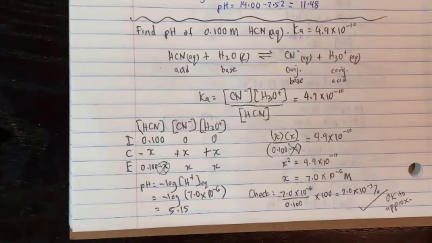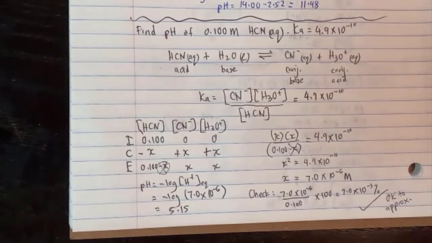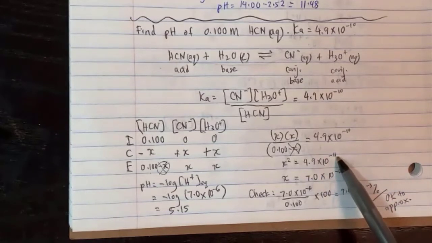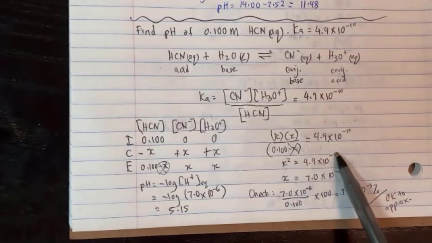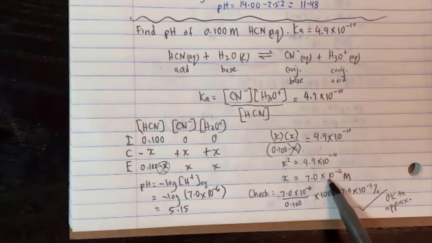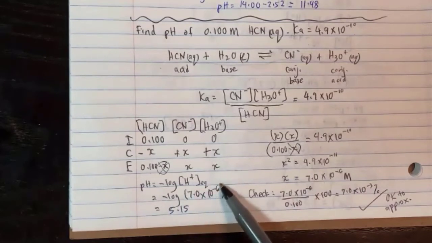So minus log of 7.07 times 10 to the minus 6, I still get 5.15. So try to check to make sure you're doing it correctly in your calculator. And remember, this is 11 here because I multiply by 0.1 as well. So we have that. And then when you take a square root, you get this number. And then when you take minus log of that value, the molarity of X here, you do get 5.15, okay?